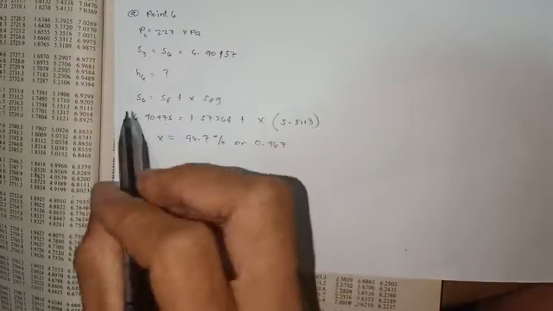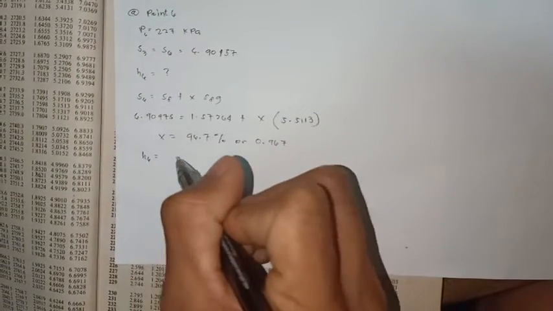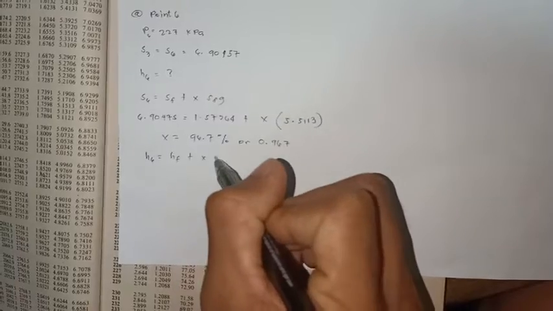or 0.967. So we can get the value of H6 using the formula HF plus X times HFG.